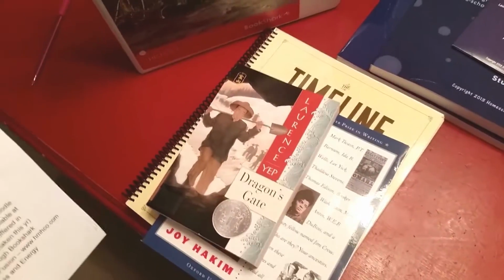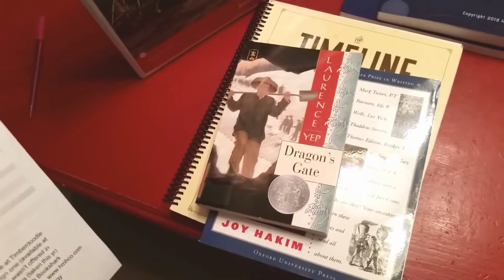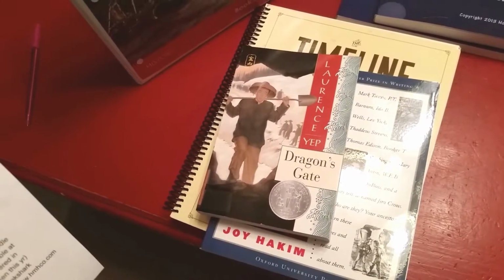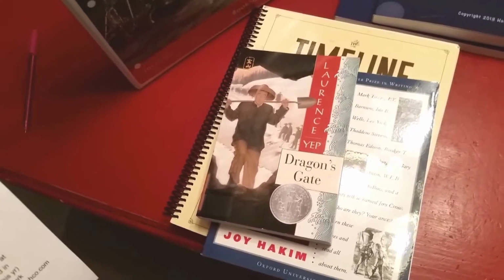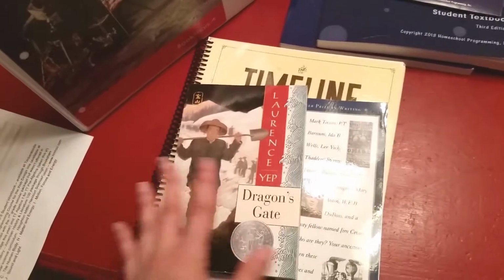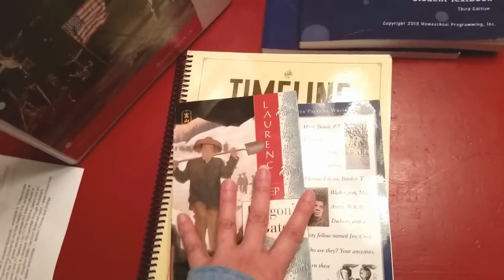Oh, I forgot to mention, Timberdoodle is now offering an American History for 8th grade. It is called The People, Places, and Principles of America 1. So I find it interesting that they chose to do American history instead of world history as well, which I wasn't thrilled with the world history idea.